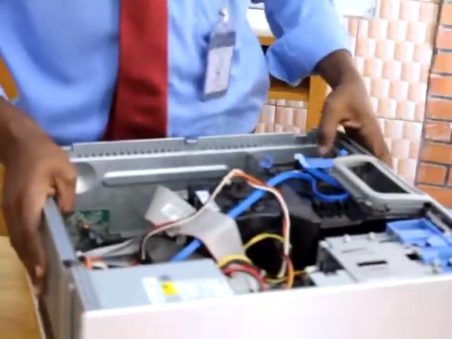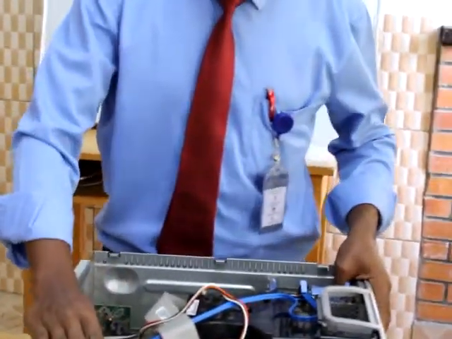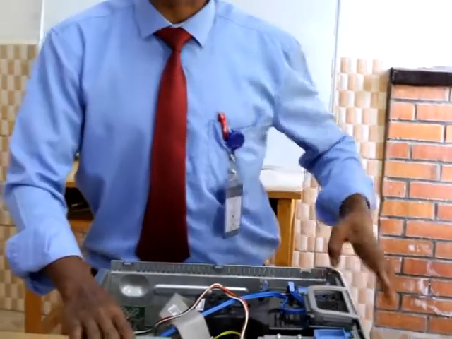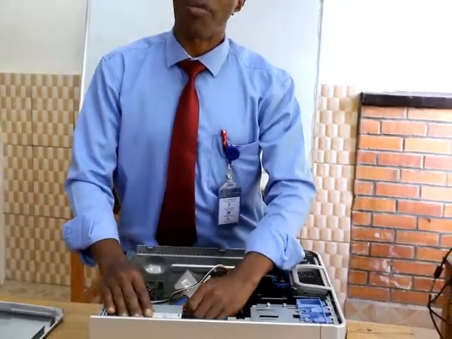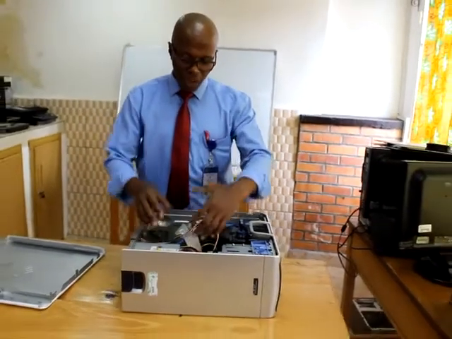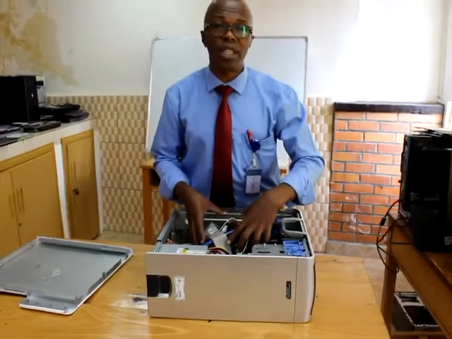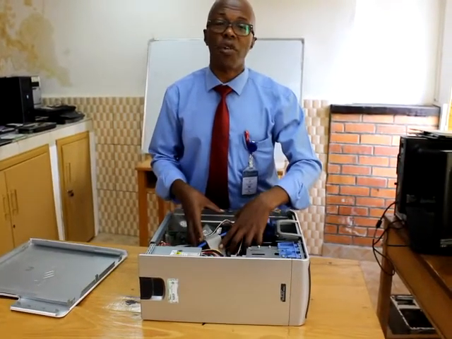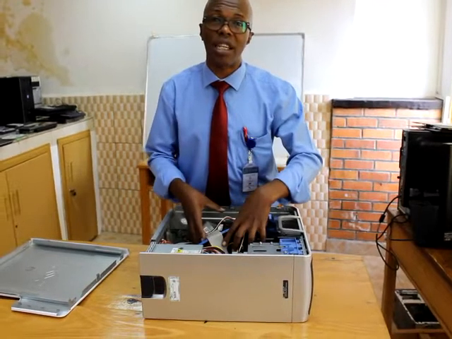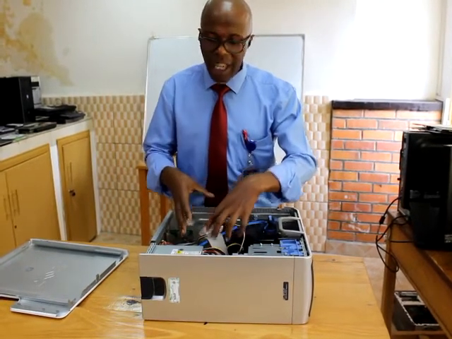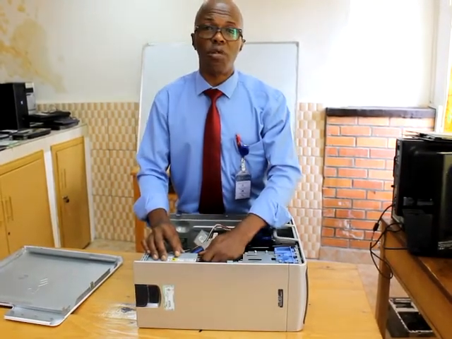And again, whenever you're buying your power supply, you must consider the output, because what your internal components need for proper running should not be equal to the output of your power supply.